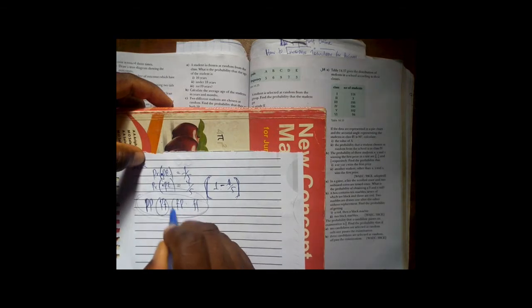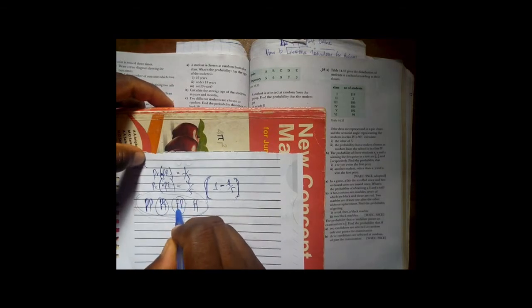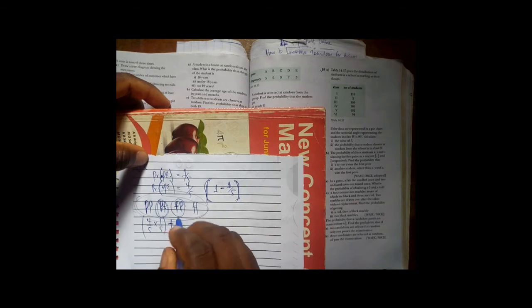So for 2 candidates selected, if only 1 passes, we have pass and fail, fail and pass. So it's either the first person selected passes and the second person fails, or the first person selected fails and the second person passes. So the probability of the first person passing and the other one failing is what? We have 4 over 5 for passing, and then 1 over 5 for failing.